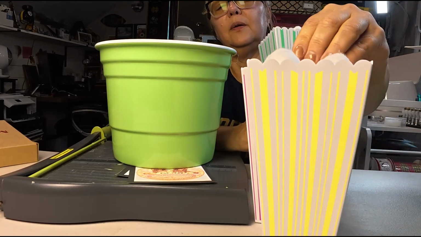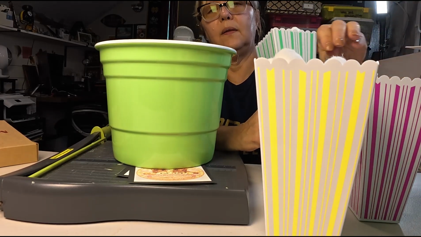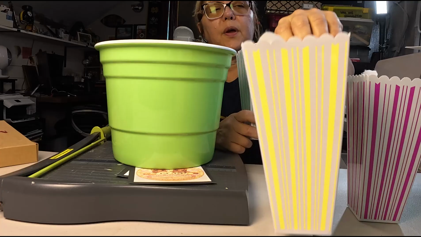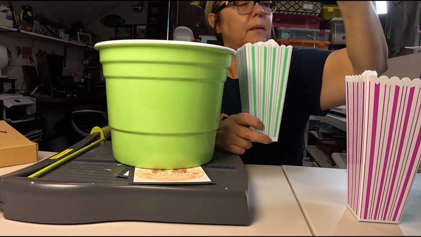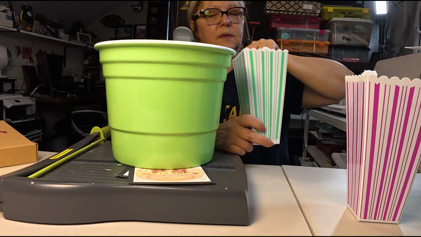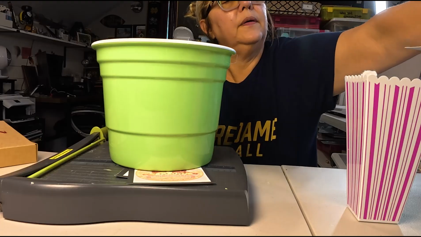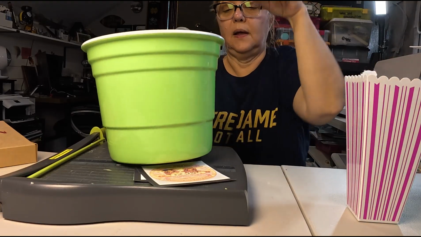Since they were on sale, clearance, virtually, they did not have all of the colors available. I think it was this color one they didn't have. So I'm going to set these off to the side.